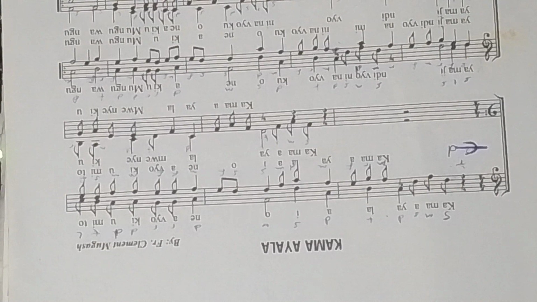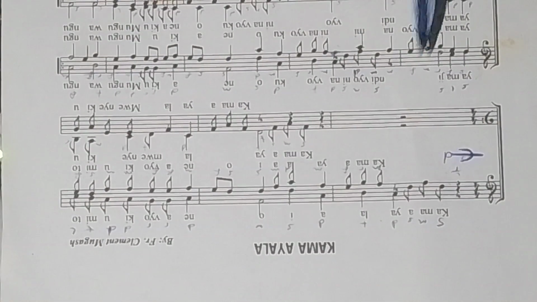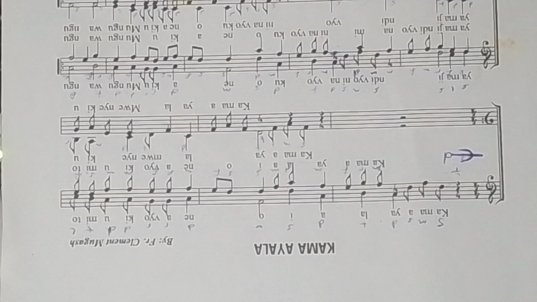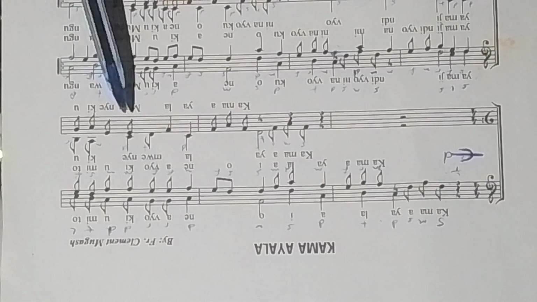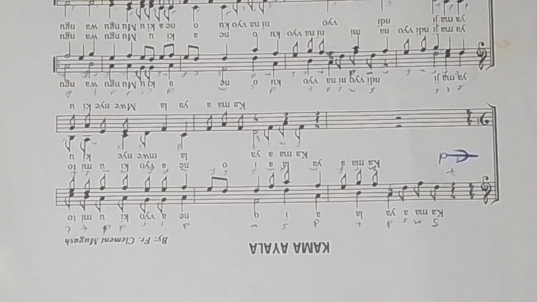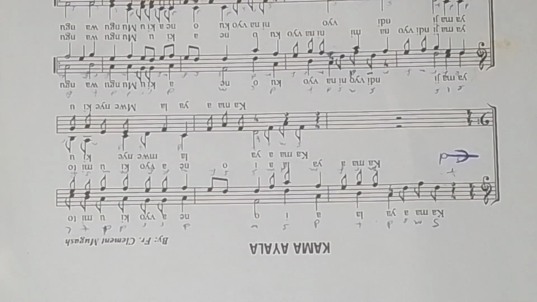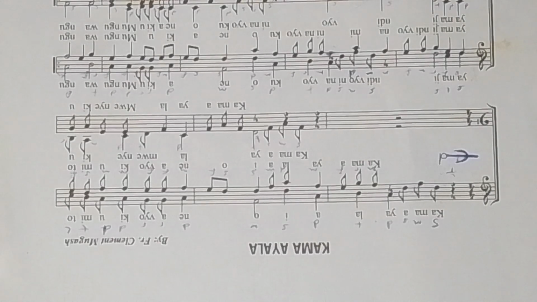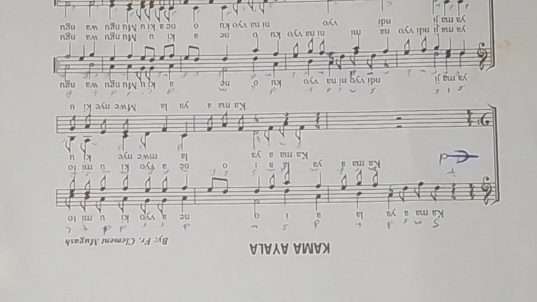So inserting the words, we have for the soprano, Kama ya, then alto, Kama ya, then tenor, Kama ya la mwenye kiu ya maji ndivyo ninavyokuonea kiu Mungu wangu.